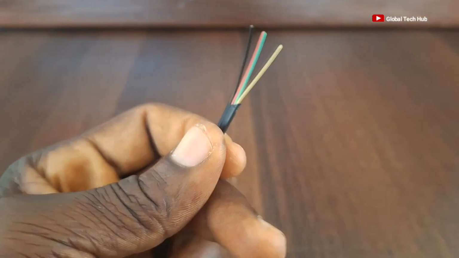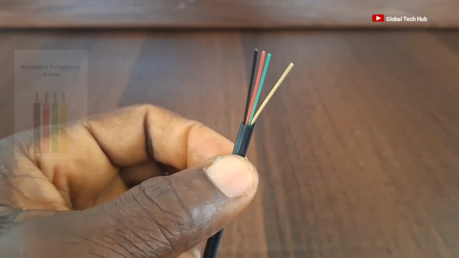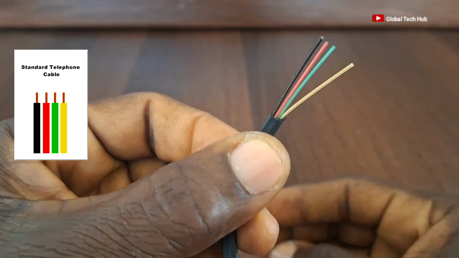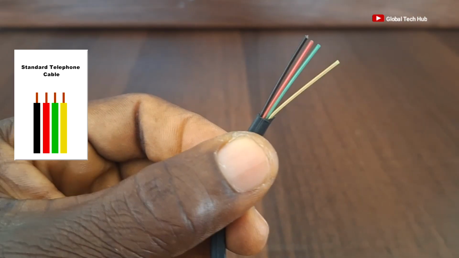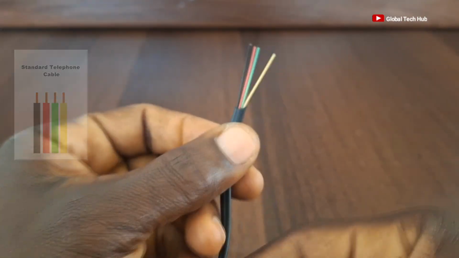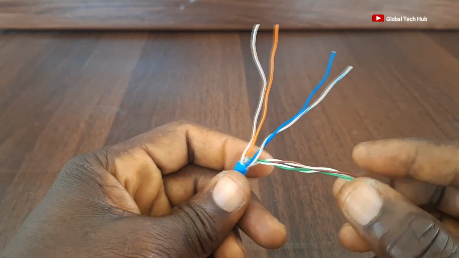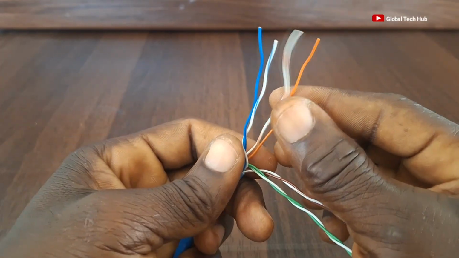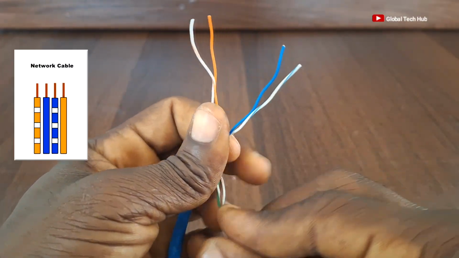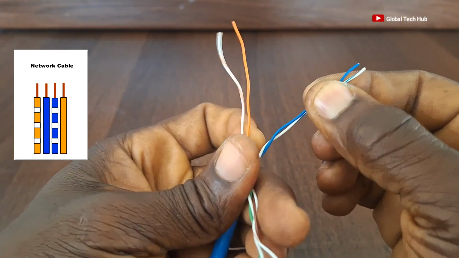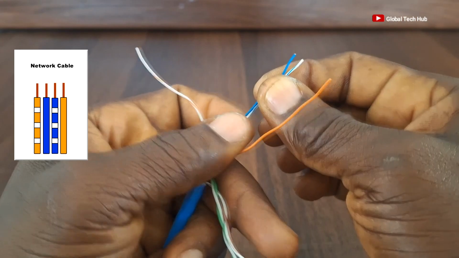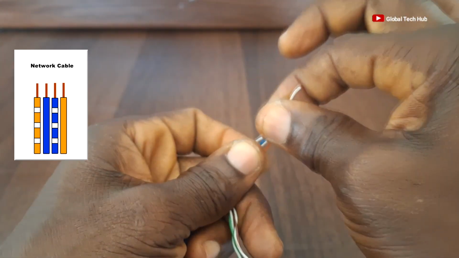The standard telephone cable color code comes in this order, just as I have arranged here: black, red, green, and yellow. But in a case where you are using a Cat6 network cable, you will need to use the blue and the orange pairs. The arrangement is in such a way that the blue pair stands at the middle and it will be flanked by the orange pairs. So it becomes in this manner.